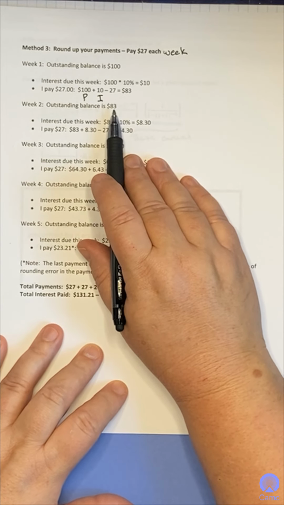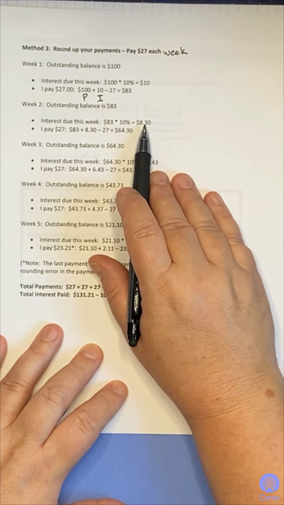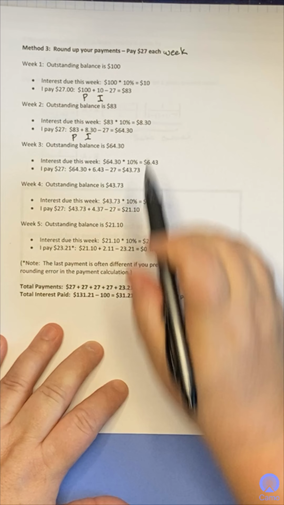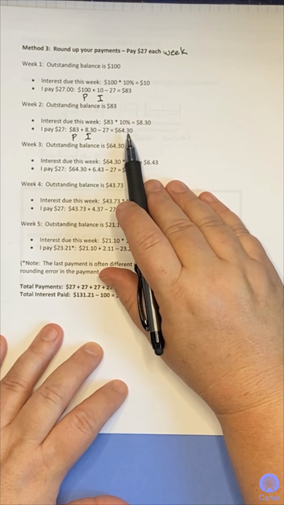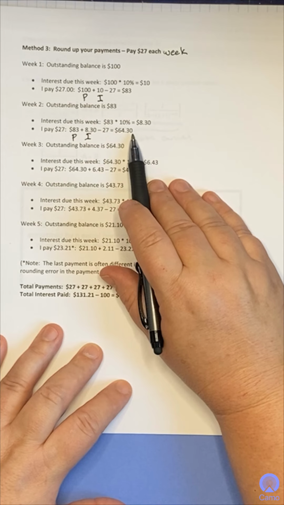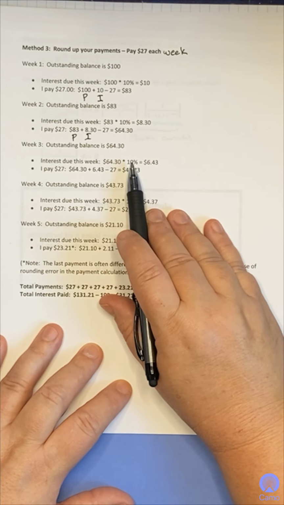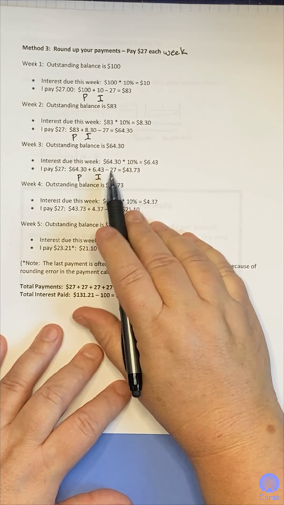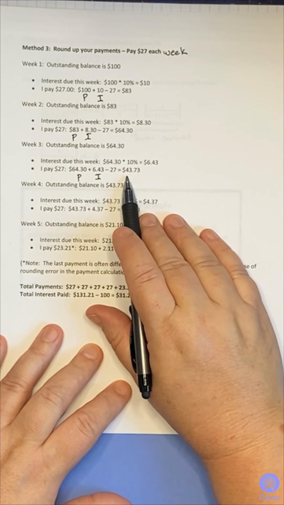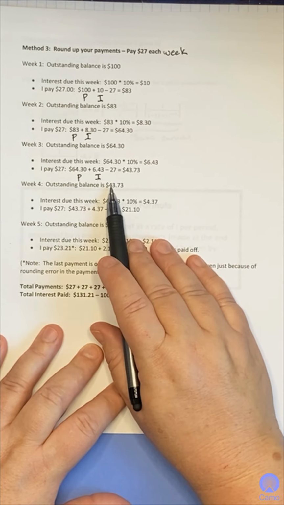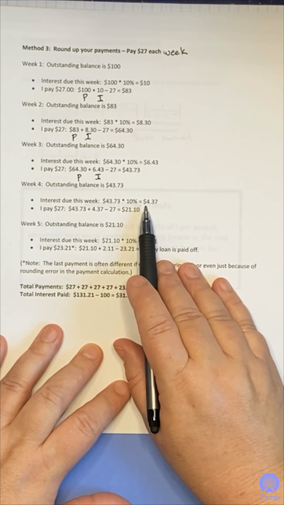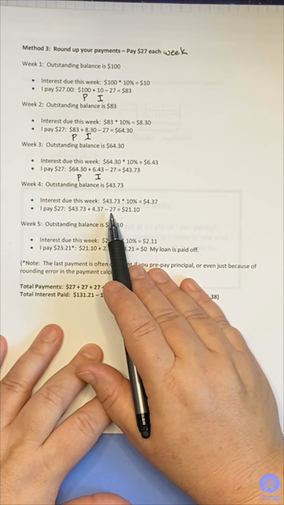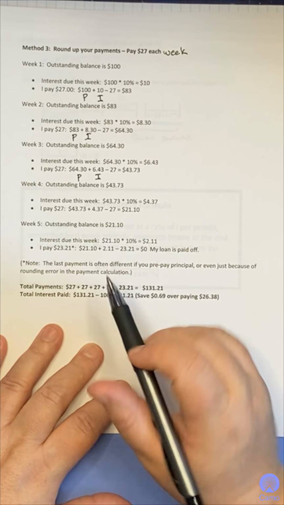Okay, if I have $83 outstanding, 83 times 10% is $8.30. So I've got my $83, my interest for that week, $8.30. I pay my 27, and there's my new principal outstanding loan balance, $64.30. Okay, take $64.30. Again, 10%, $6.43. So I've got my principal, the interest for that week, and I make my payment of $27, and that leaves me with $43.73. Again, $43.73 times 10%, $4.37. $43.73 plus $4.37 minus 27 gives me $21.10 outstanding.